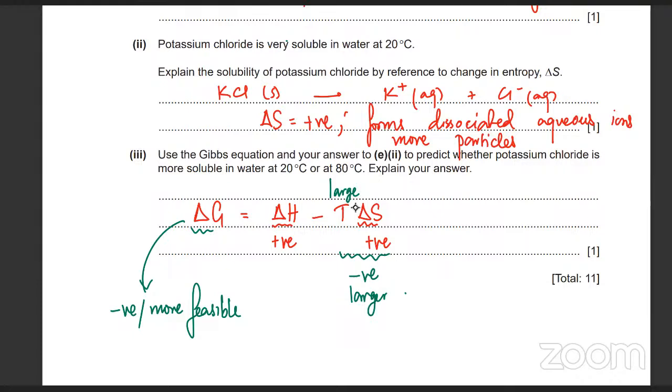So this is exactly what you're going to write: if T increases, your T times delta S also increases. And because of that, your delta G becomes more negative, because T times delta S is actually a negative value. So delta G becomes more negative or lower. And hence it's going to become more spontaneous.